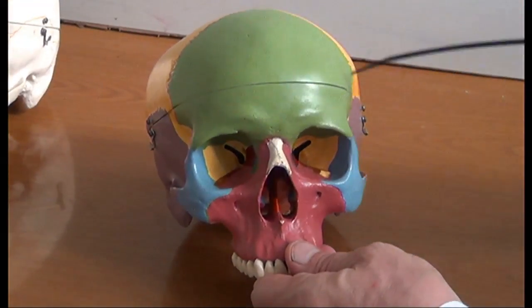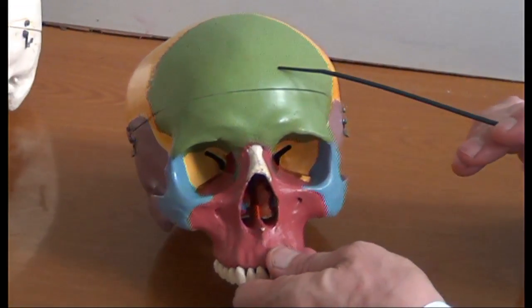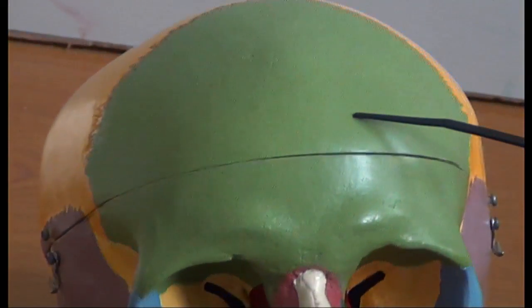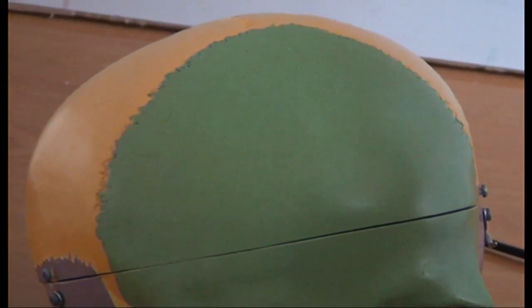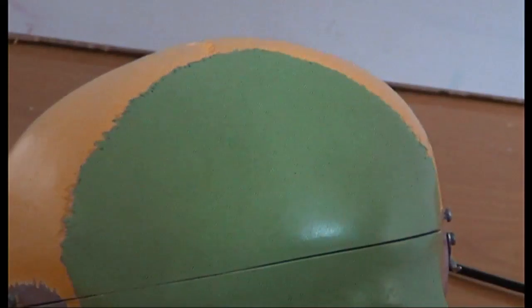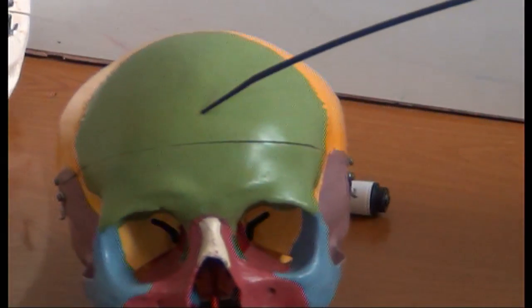First of all, this is of green color. It's frontal bone, or os frontale. Os frontale. I shall write down. Os frontale. This green one, it's single bone. It means unpaired bone.